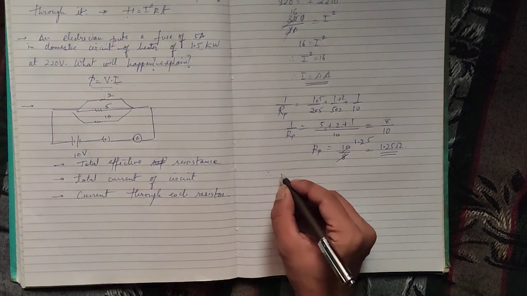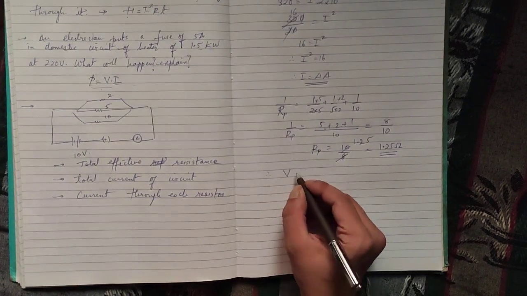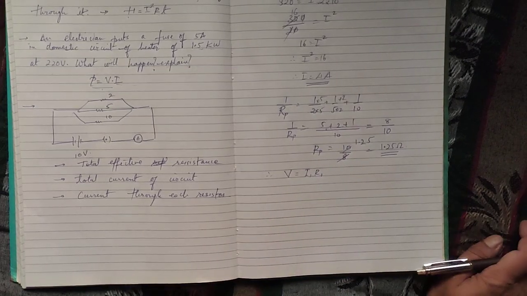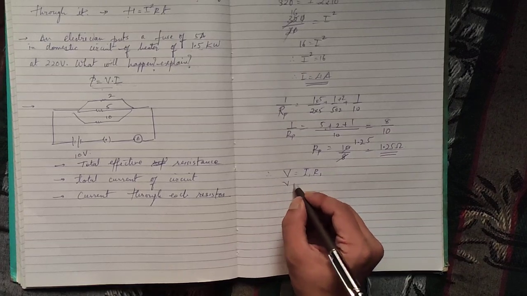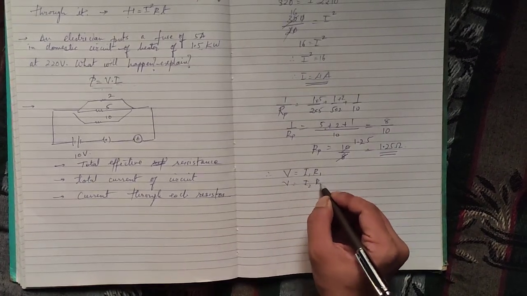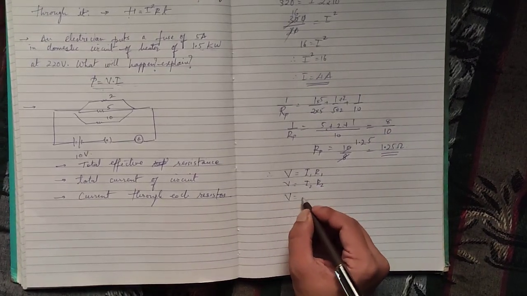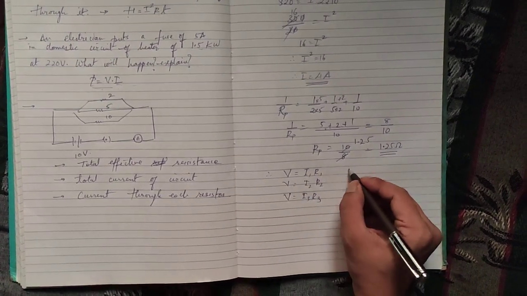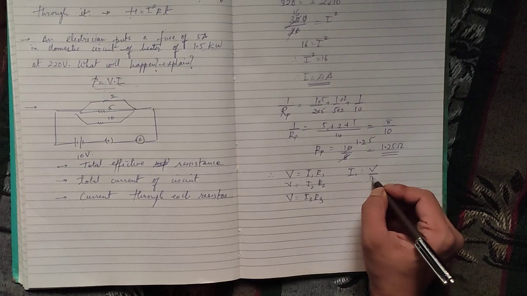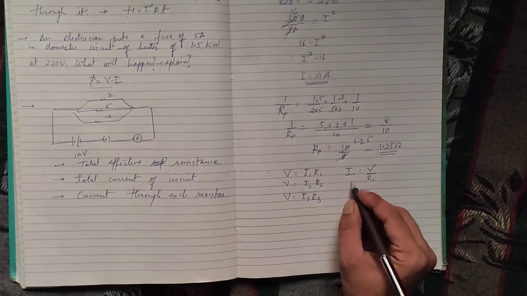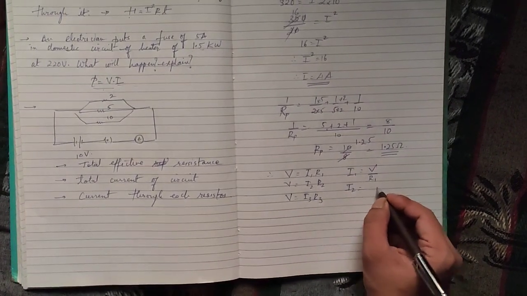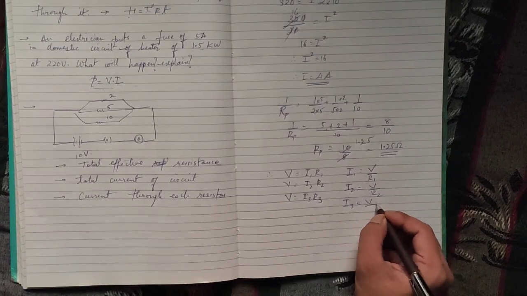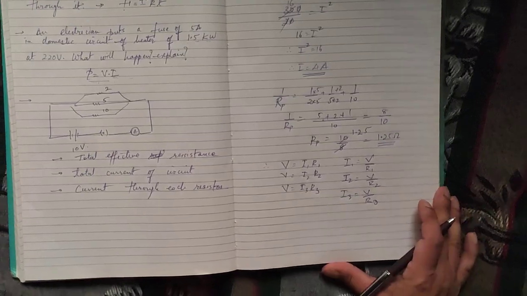So what you get is V is equal to I1 R1, and V is equal to I2 R2, and V is equal to I3 R3. You need to find I1, so I1 becomes V by R1. Remember Ohm's law and parallel resistance, this is the same thing. I2 is equal to V by R2 and I3 is equal to V by R3.